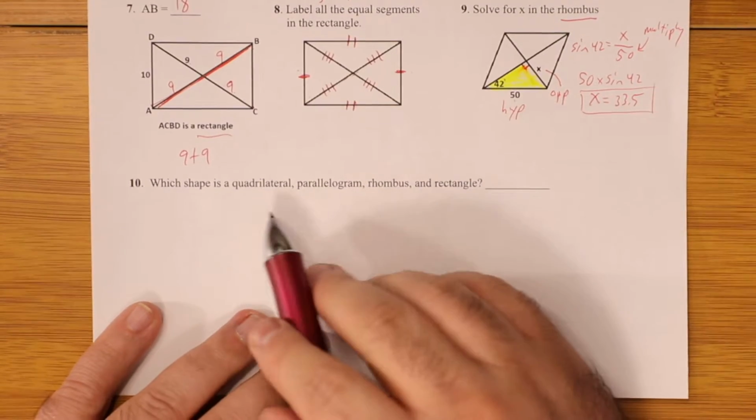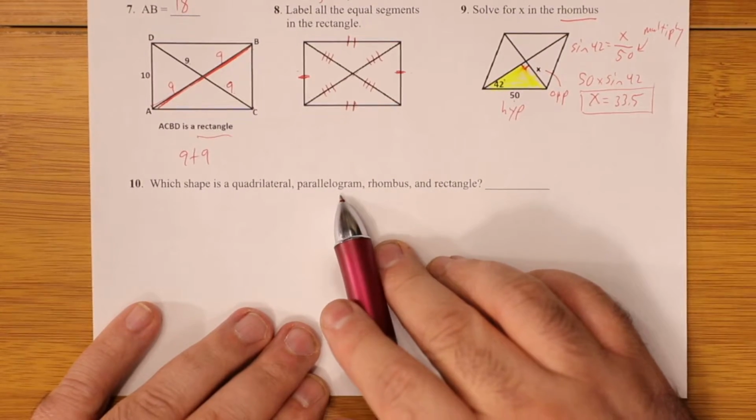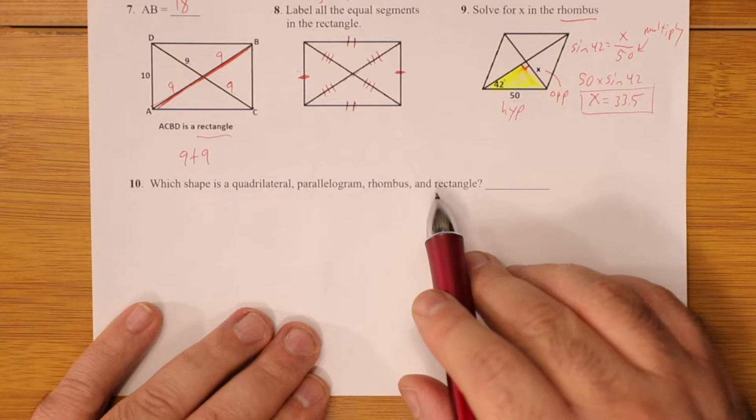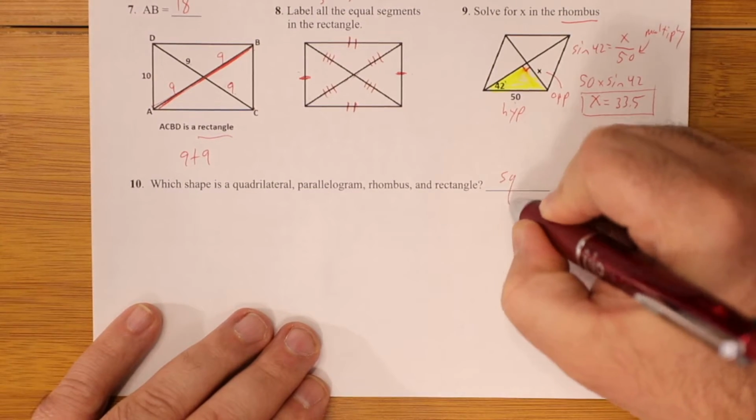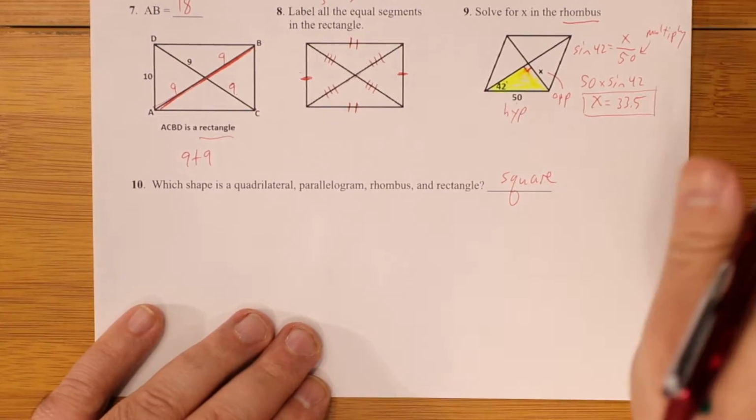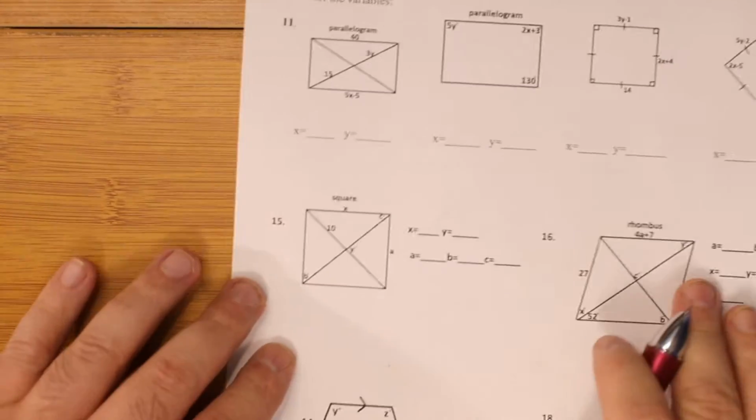Number 10, the quadrilateral that's also a parallelogram and a rhombus and a rectangle and has all the rules, the most beautiful of all quadrilaterals, is a square. Then we get to the backside.